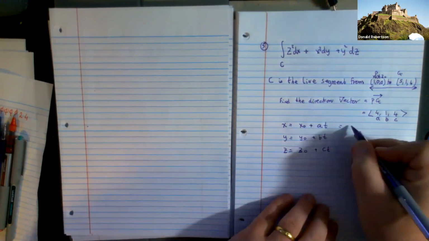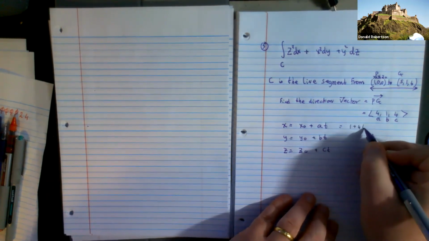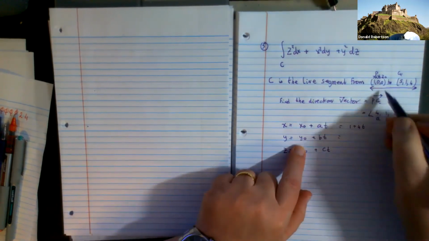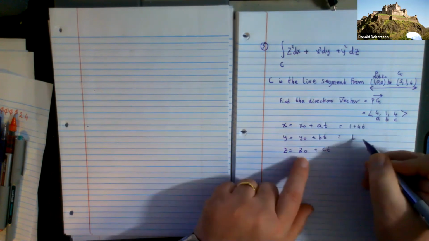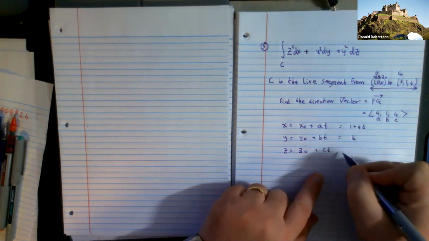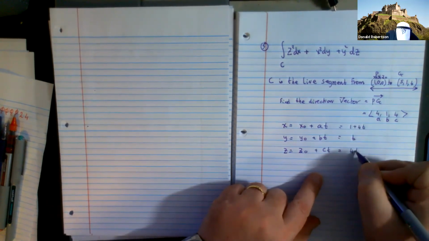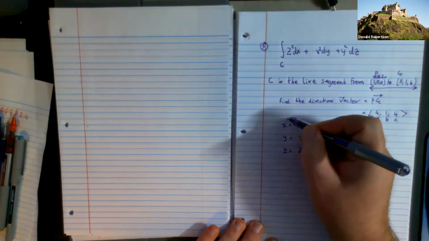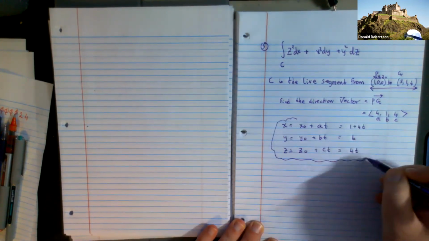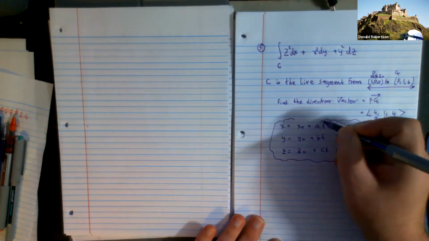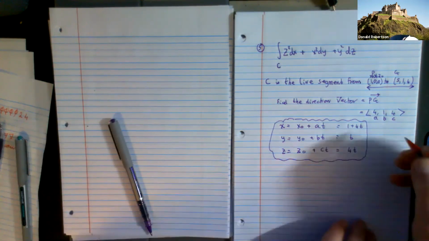So in this case, it's going to be 1 plus 4T, 0 plus T, and 0 plus 4T. And there is your parametric equation. Now, once you've got the parametric equation, it's probably a good idea, because I almost forgot last time.